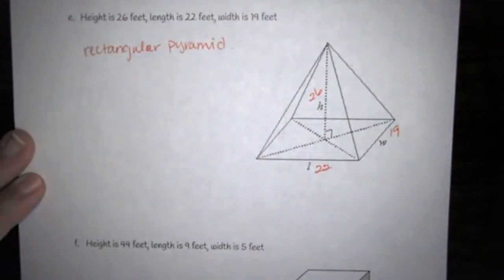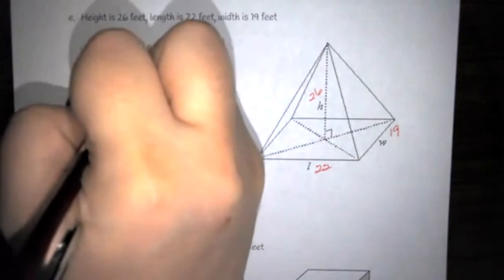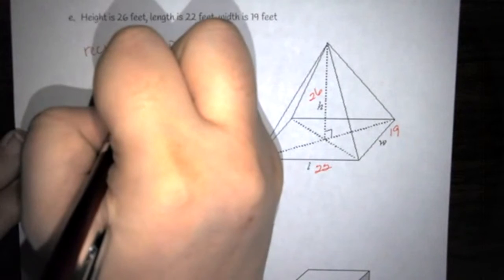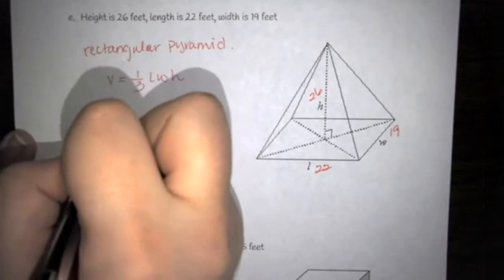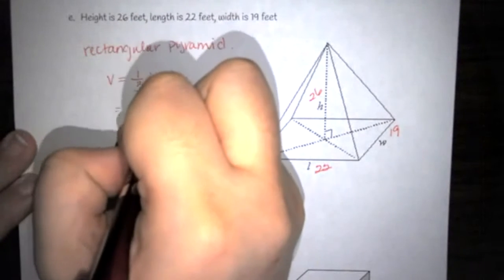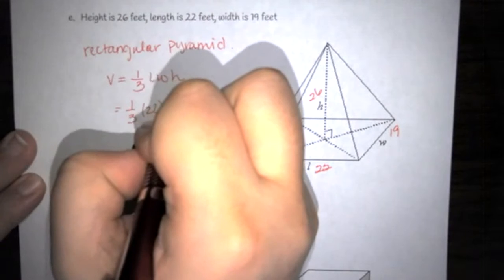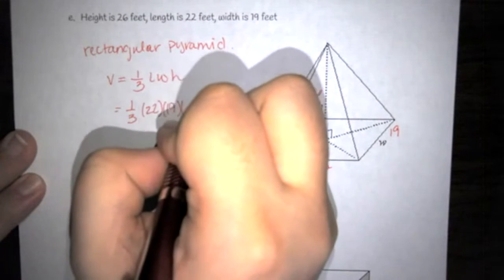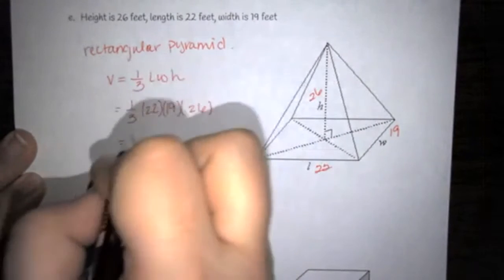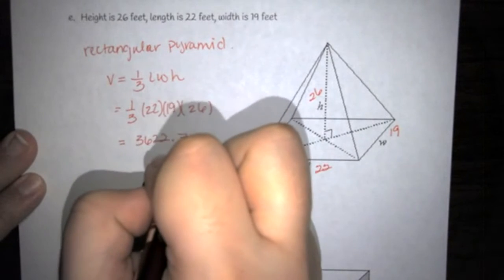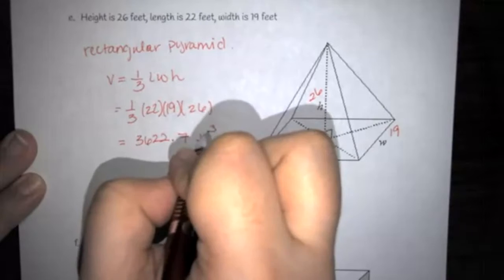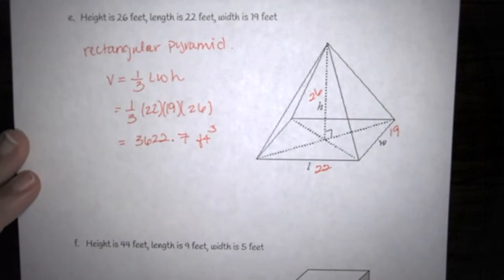So when we're looking at that, we need to remember volume here is going to be 1/3 length, width, height. So here we've got 1/3, and we're going to have 22 times your width of 19 times your height of 26. So this is going to give you 3622.7, and then this was in feet, so feet cubed.